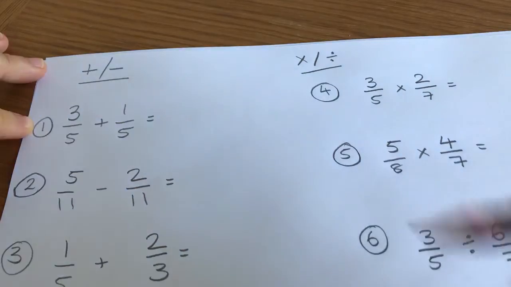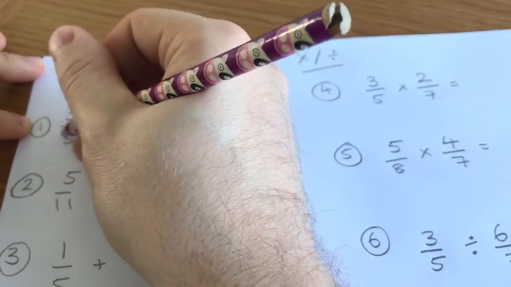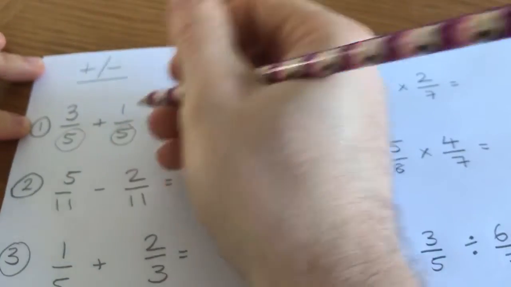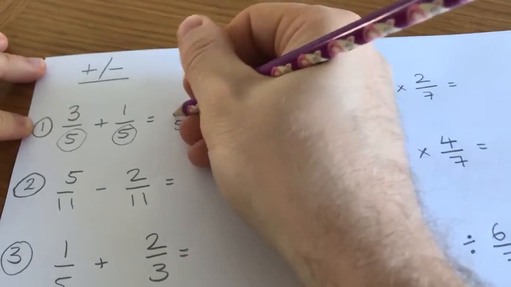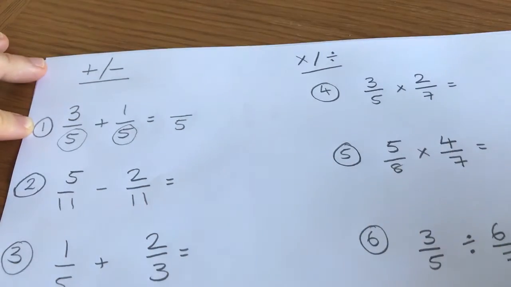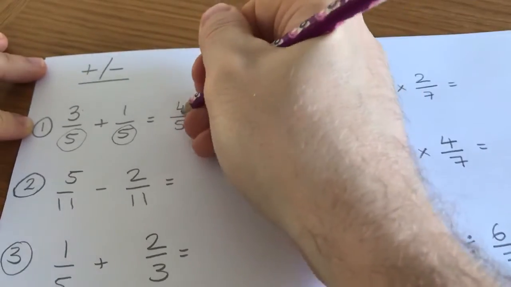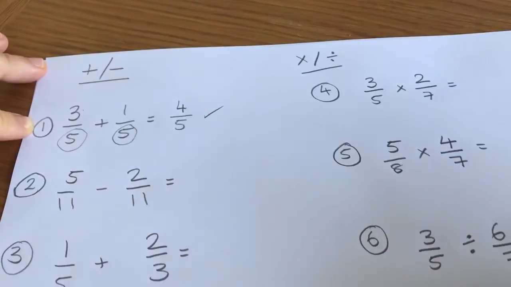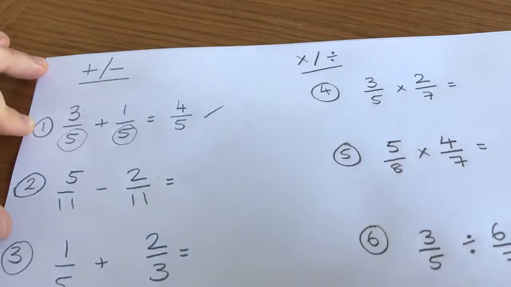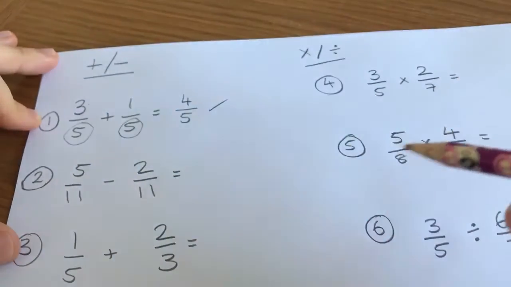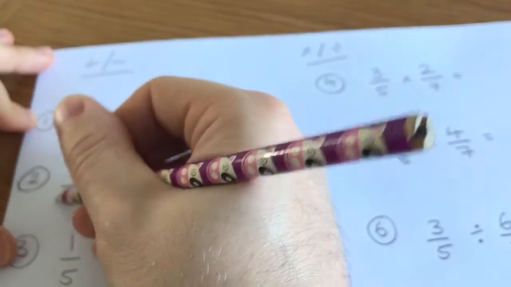When you're adding or subtracting, if the number on the bottom is the same, you can just keep it the same, which does make it a lot easier. So then when we just do this 3 plus 1, 4, boom, done. Okay. Second question, exactly the same idea with subtract.